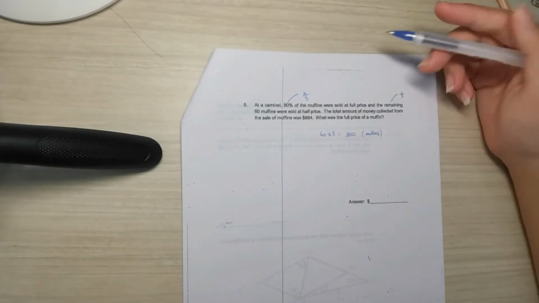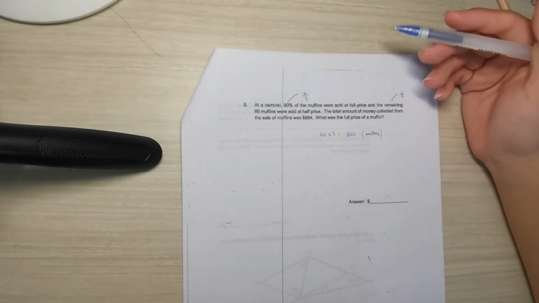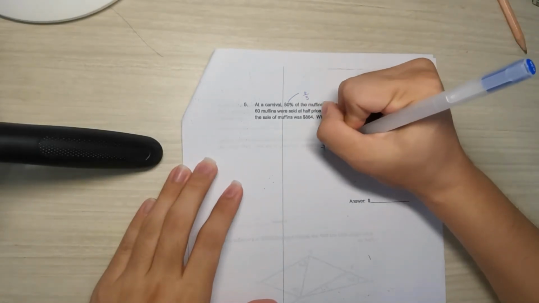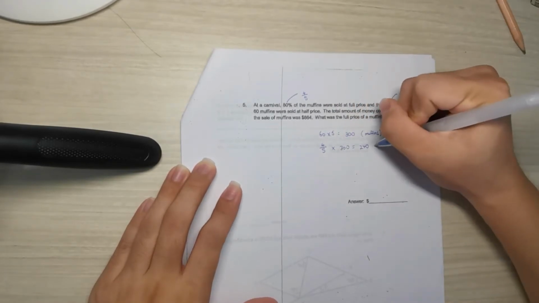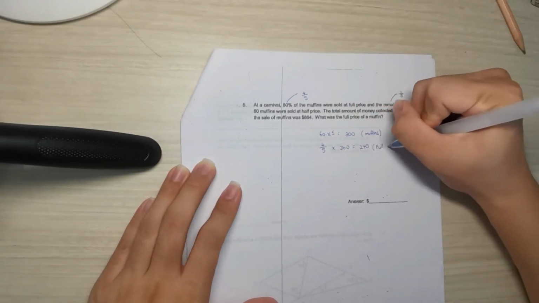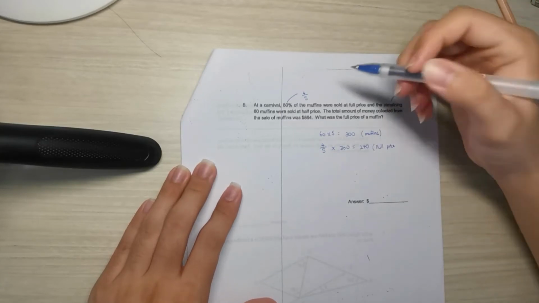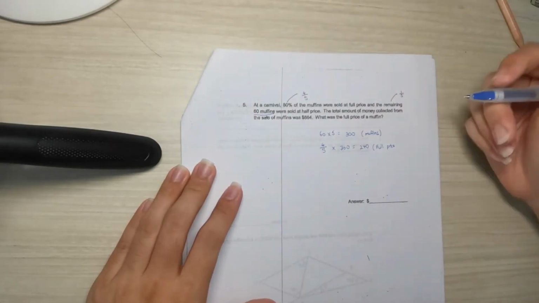They say 80% was sold at full price. So 4/5 times 300 is 240. These are the number of muffins sold at full price, and the remaining 60 of them were sold at half price.